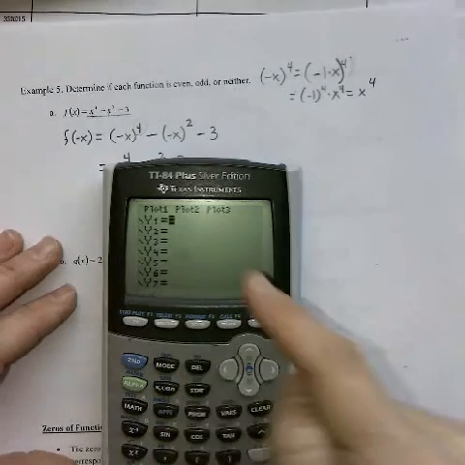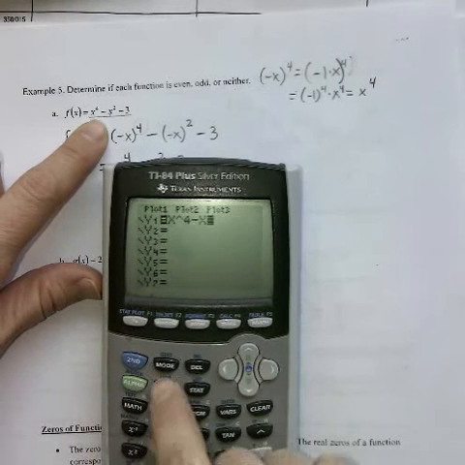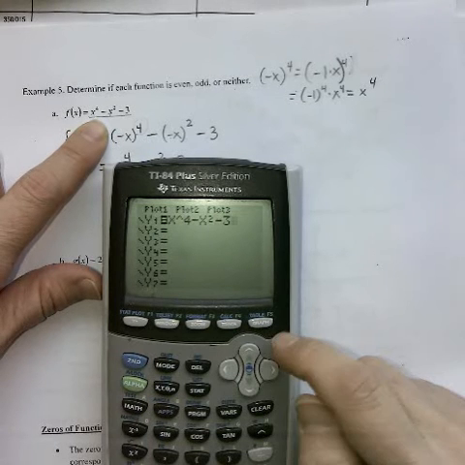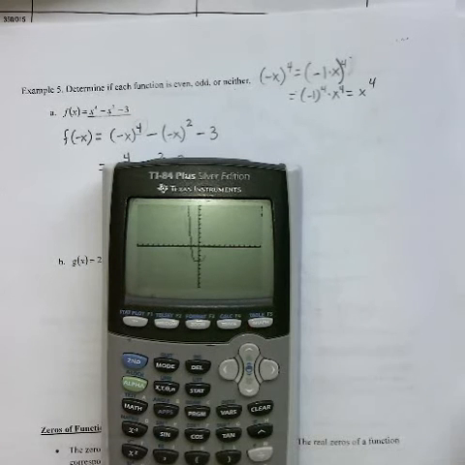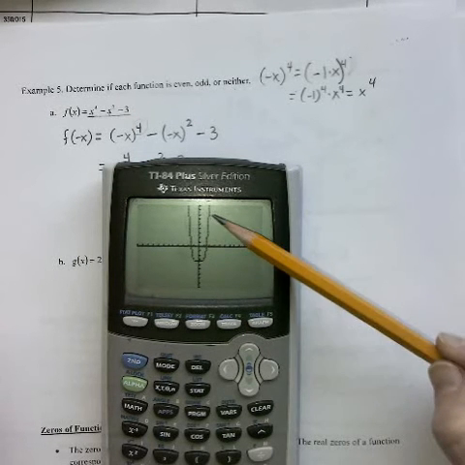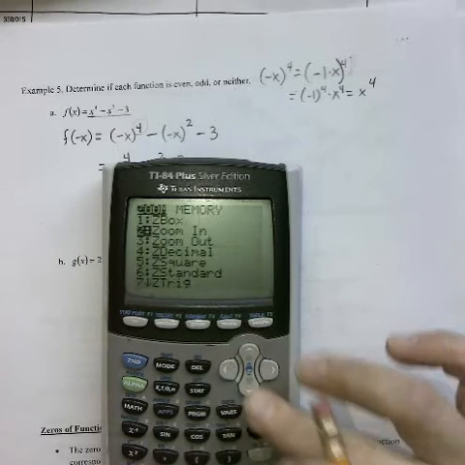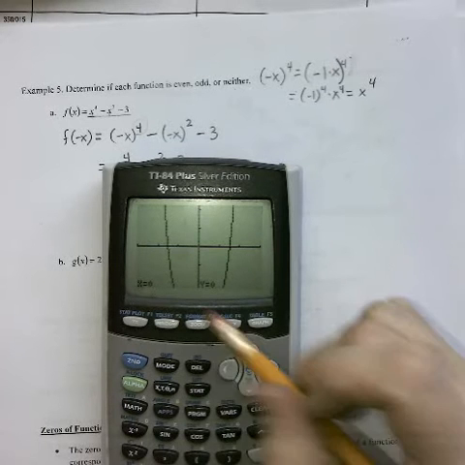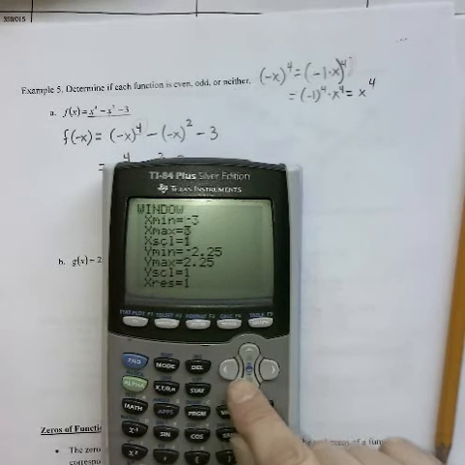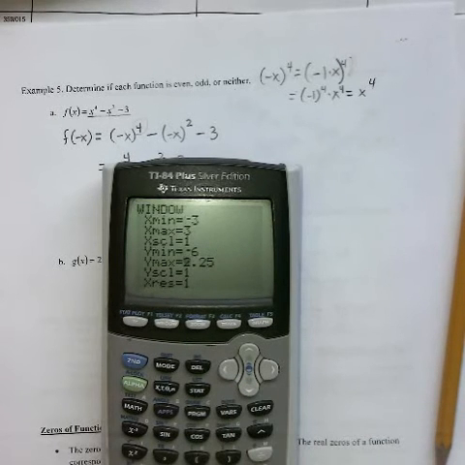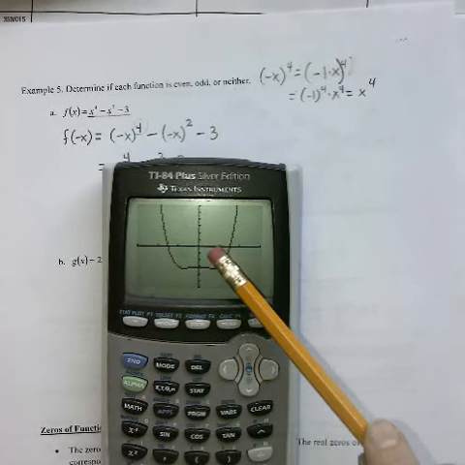Okay, so anyway, back to this. X to the fourth minus x squared minus 3, and then let's see what my window looks like. Okay, that's how I like it. So then graph. So you can see the symmetry through the y-axis there, right? You can zoom in a little if you want. Well, that kind of cut off the bottom, but you can see. Let me change the window. I wanted to see the bottom. Let's try 6. There we go. You can see there's a little dimple there, but we have symmetry.